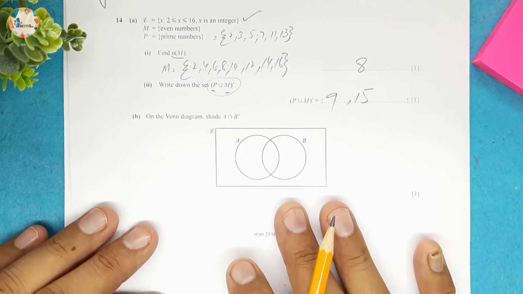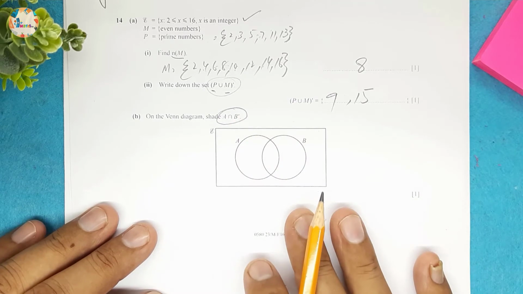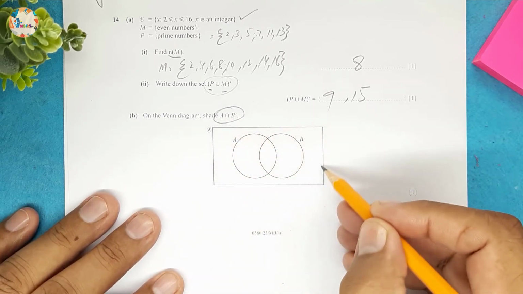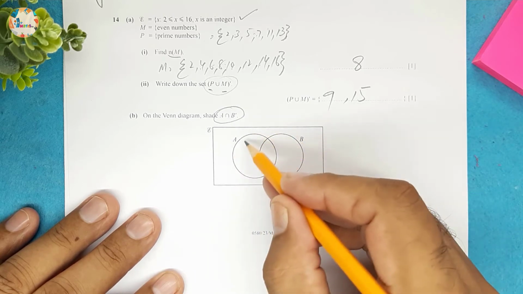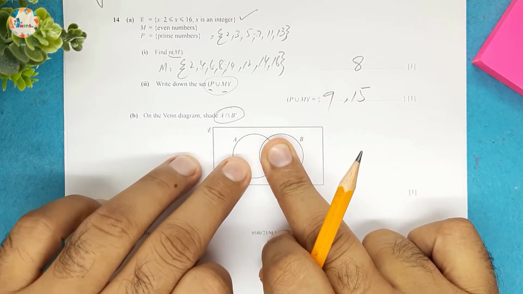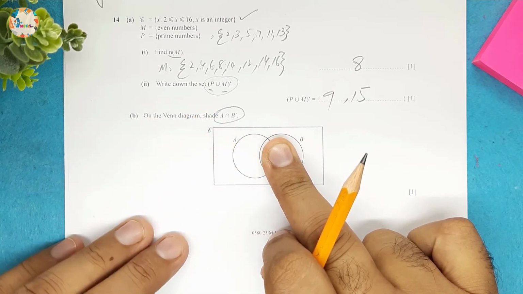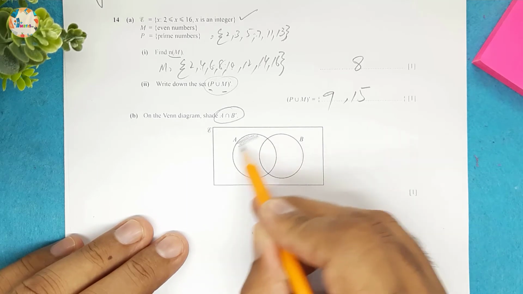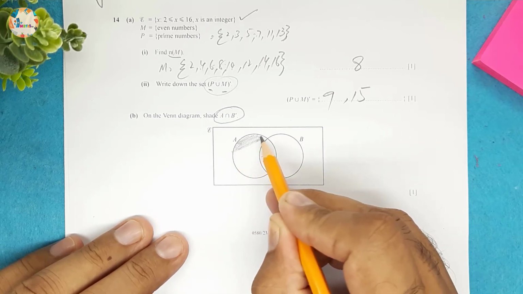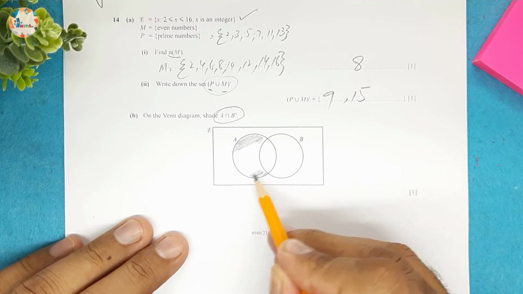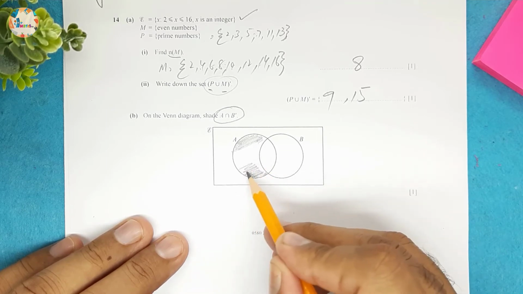Then on the Venn diagram, shade A intersection B complement. So B complement will be all in this one and not in B. B complement means not in B. Intersection with A, so it will be the double shading, this one, so our answer will be this portion. Hopefully you are understanding everything.